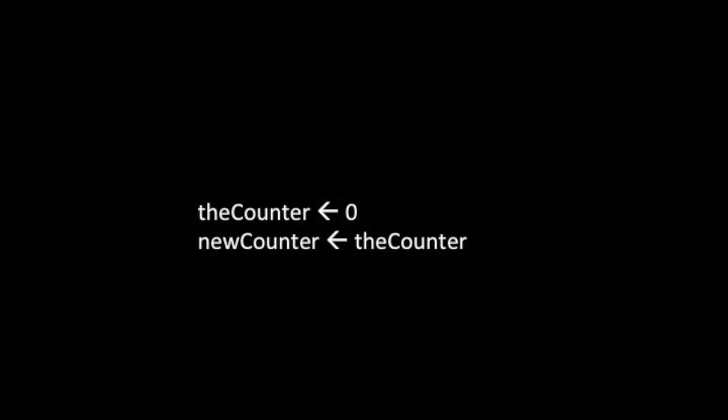For example, in pseudocode, if I had a variable called the counter, I could store the value 0 in it. If I have another variable called new counter, I could retrieve the value from my variable the counter, which at this point is 0, and then store that in new counter. So at this point, both the counter and new counter have the value 0.